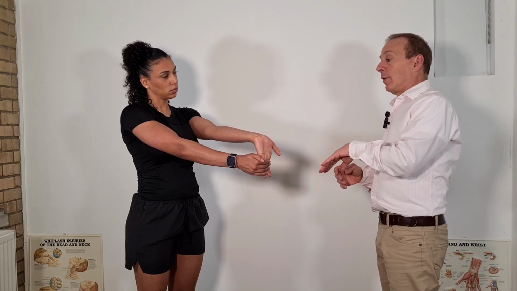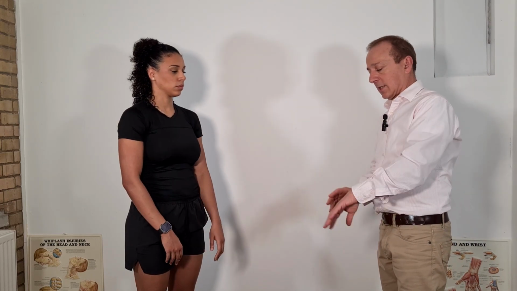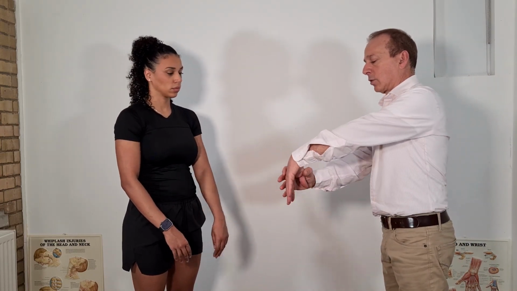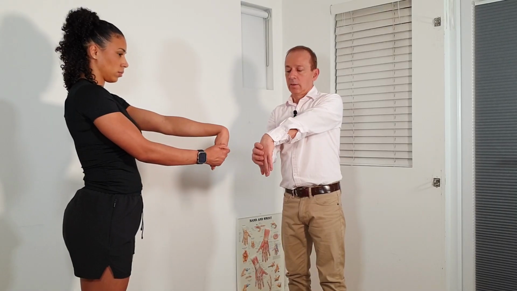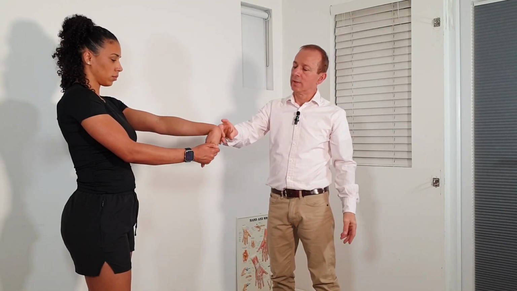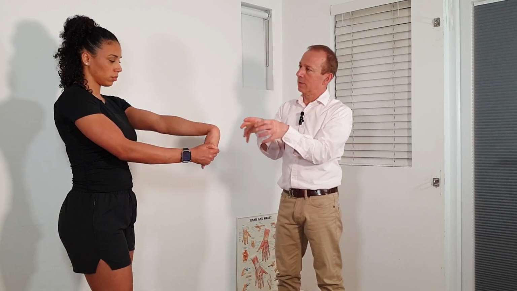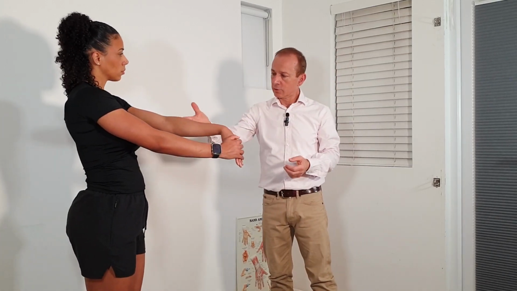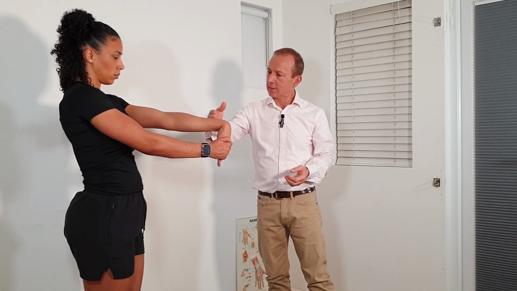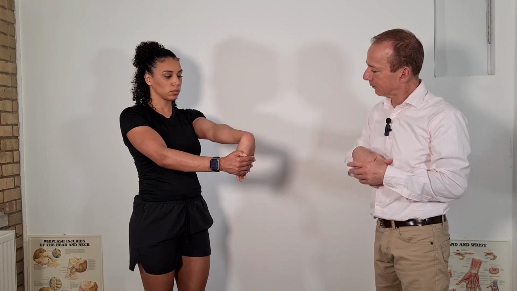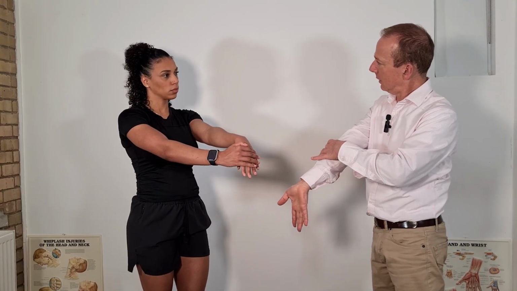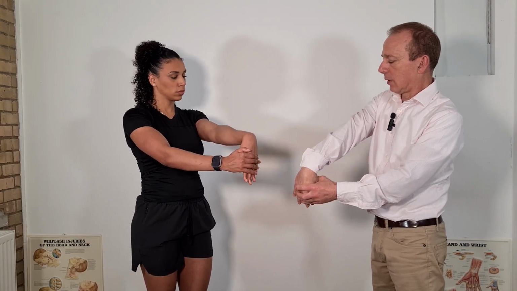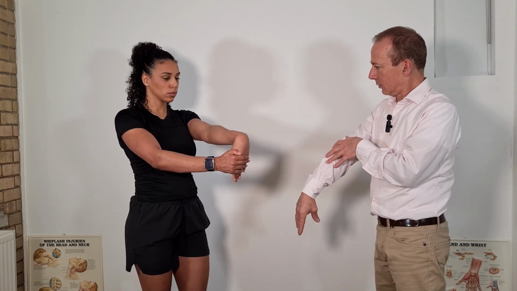We can also do the reverse now. We can stretch the outside aspect. So you did that. How about not doing that? Hold your hand. So we're stretching the outside just to get the whole wrist a bit more flexible, keeping the arm straight. So we're stretching the extensor muscles as well. Because when we're doing that, we're also stretching the flexing muscles. Now we're stretching the extending muscles.